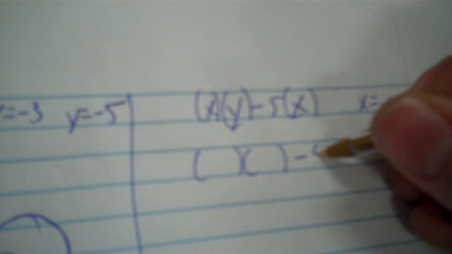Okay, next up, xy minus 5x. x equals negative 4, y equals 3. So parenthesize your variables, and now empty your parentheses. So x is negative 4, y is 3, and then the x here is negative 4.